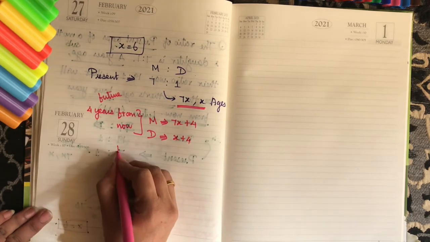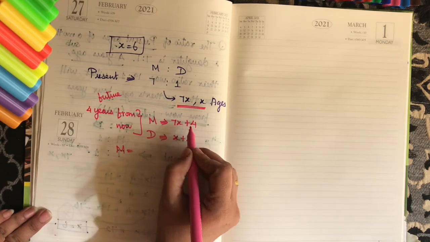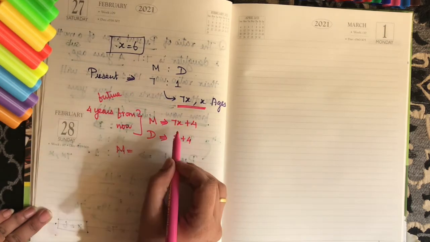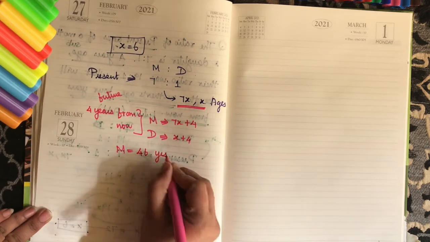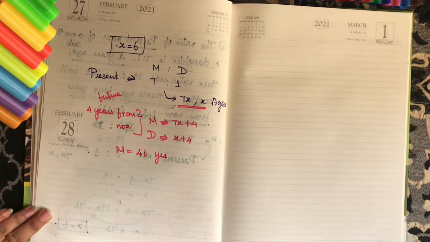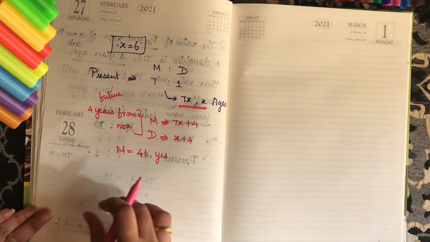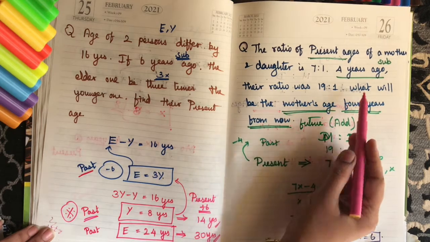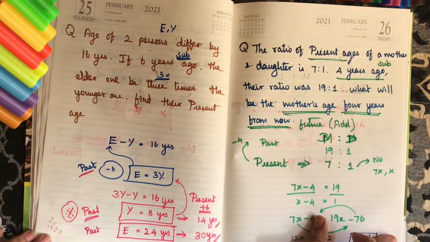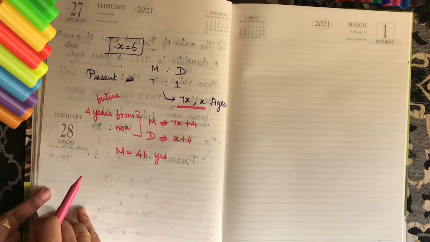So what is the mother age? 7x plus 4. 7 sixes are 42 plus 4, 46 years. They have asked the mother age alone, so we have found the mother age. If they have asked daughter age, we can easily find that.